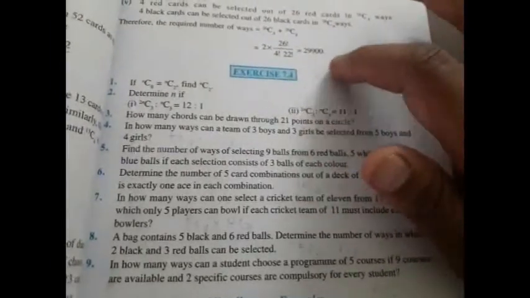Right? So every time when we select a 5 card combination, 1 should be an ace. So our first event is selecting an ace card out of 4. So out of 4 objects we need to select 1.